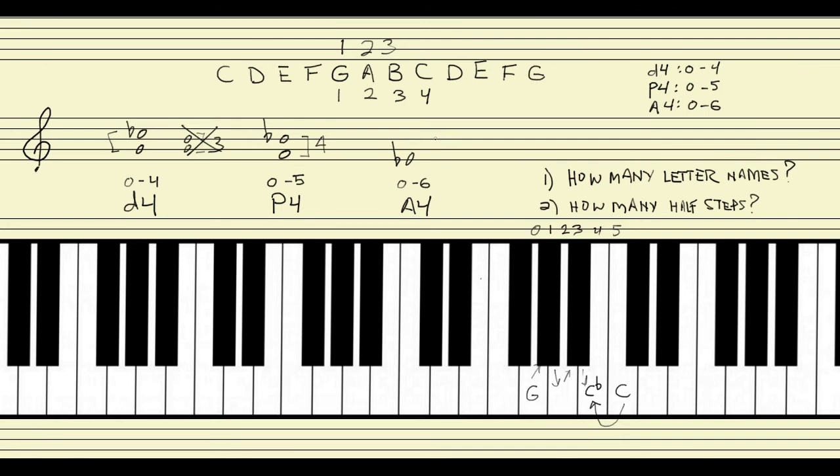Okay, so again, we're going to go back to our 2 basic questions. How many letter names do I need to travel, and how many half steps do I need? Everything is always going to come back to those 2 basic questions. All right, so the first question is, how many letter names do I need? Oh, I'm sorry. I'm starting on E flat.